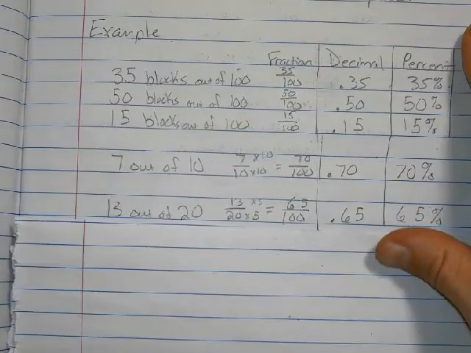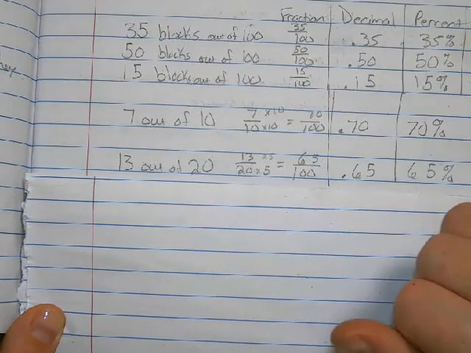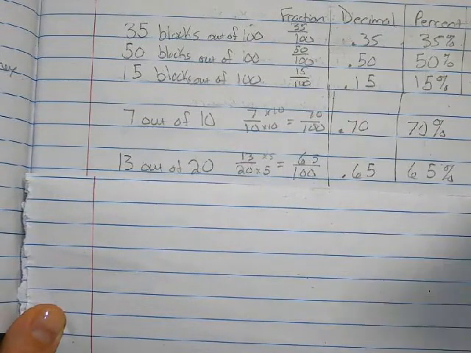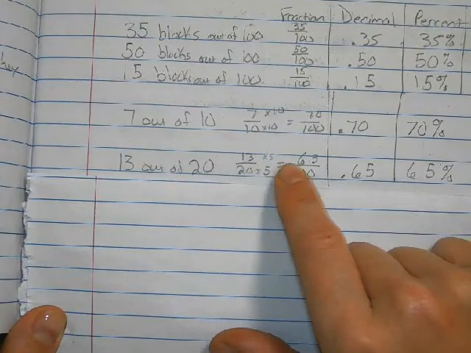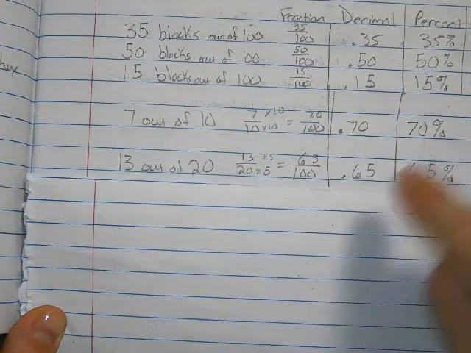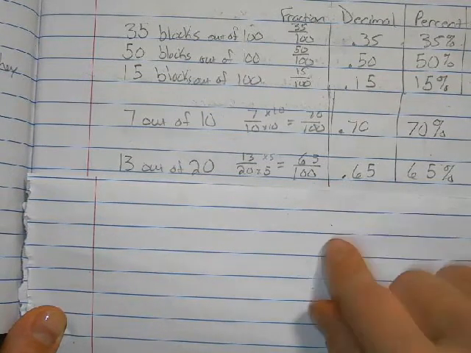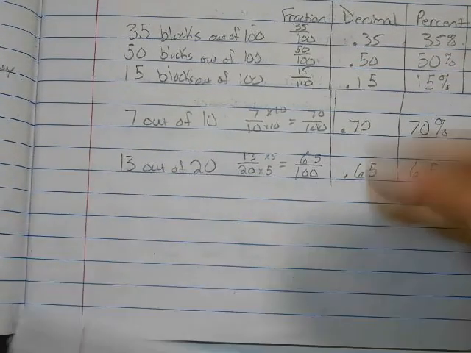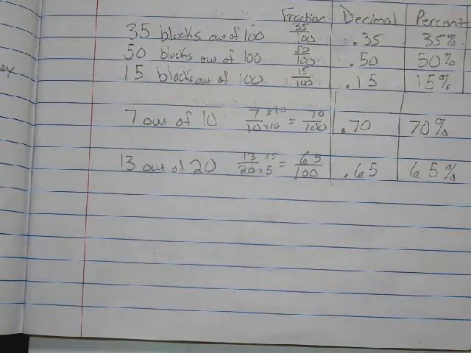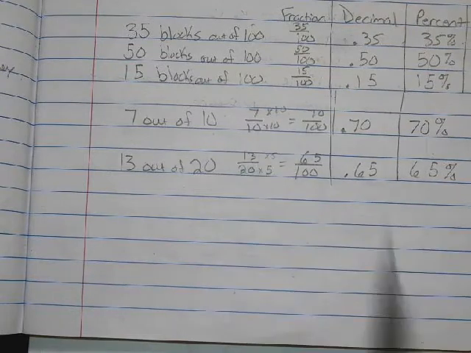which is also 70%. We have 13 out of 20, which would be 13 twentieths, which again, we need to have 100 as the denominator. So I take 20 times 5 to give me 100, and 13 times 5 gives me 65. That is 65 hundredths, which can be written as 0.65. Then we have 65%. Now, what I want to do is show you that in cases where you don't have a denominator of 100, you can use proportions or the ratio table to determine it if you aren't quickly able to tell what to multiply by.